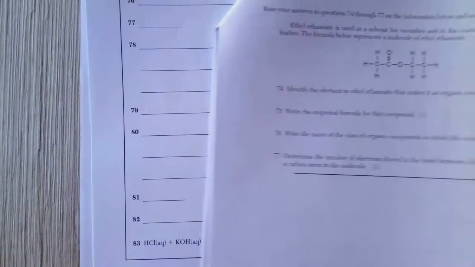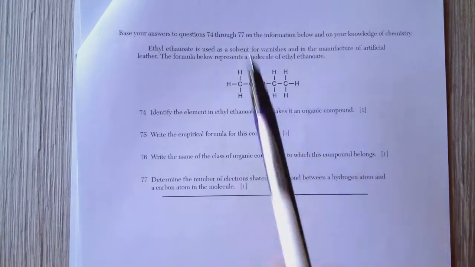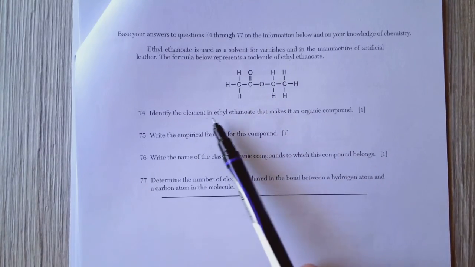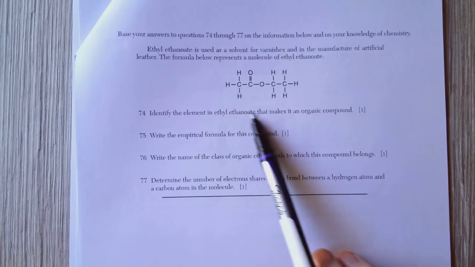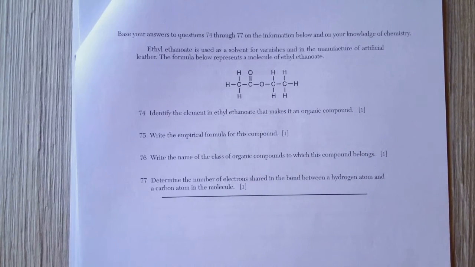Okay, so here we go, 74 through 77. Identify the element in ethyl ethanoate. Remember, I just skipped the reading because maybe I don't need it. That makes it an organic compound.